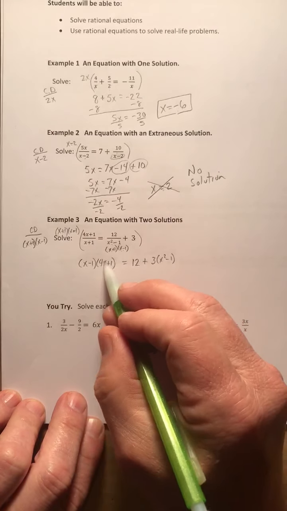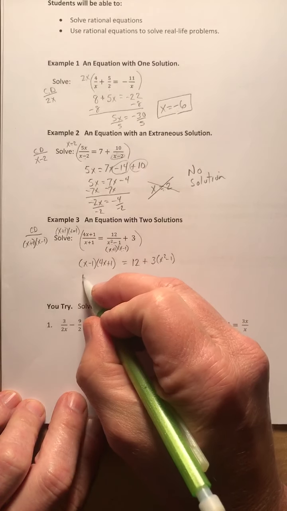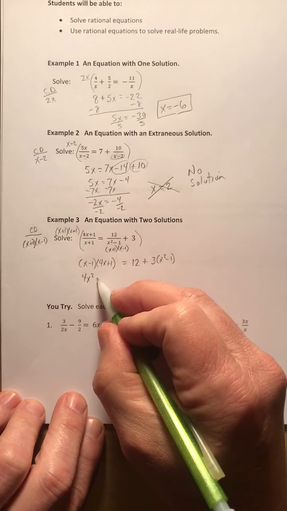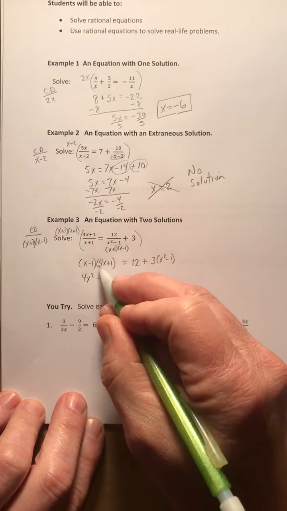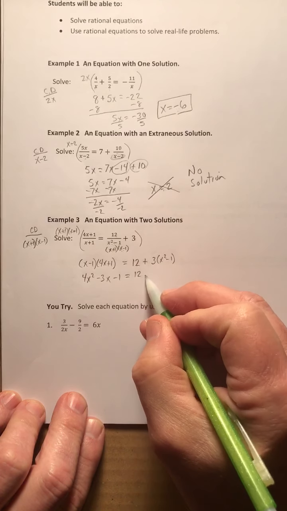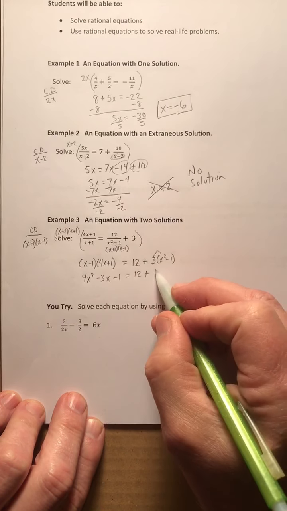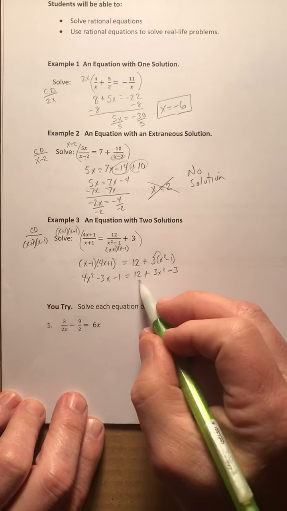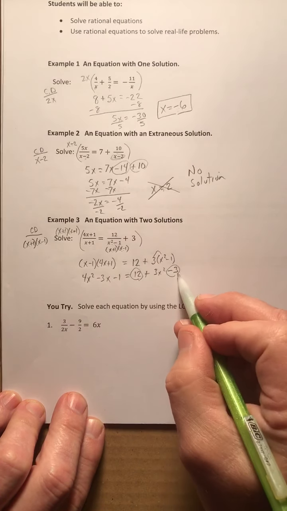Now we have to FOIL this first one out. So it gives us 4x squared minus 3x and then minus 1 equals. And then we got 12 plus, distribute this, 3x squared minus 3. And then we can combine our like terms.